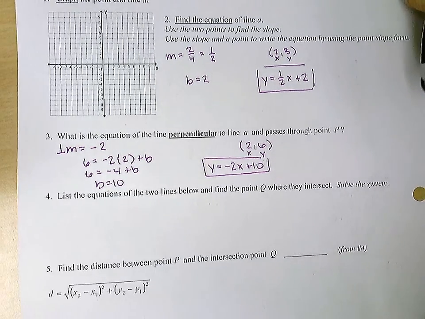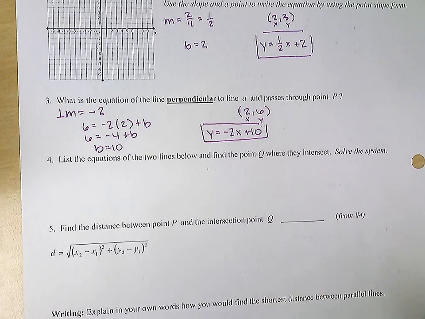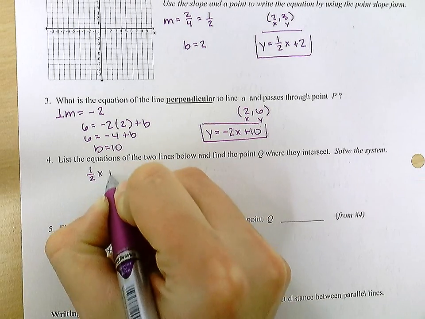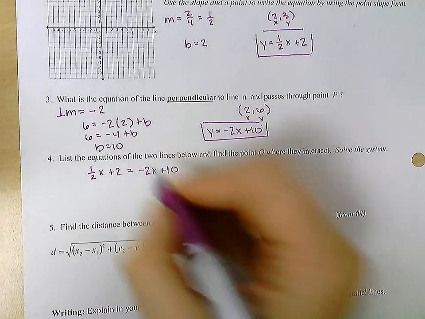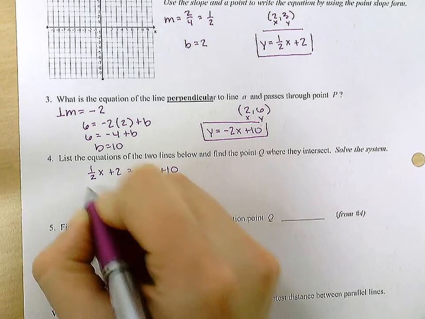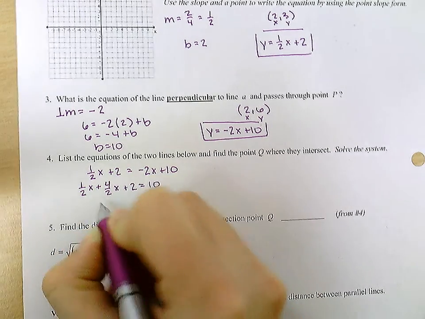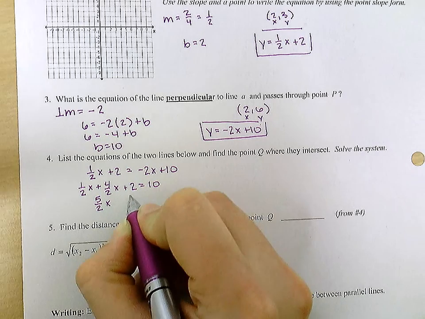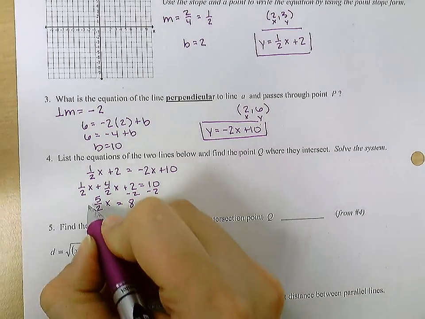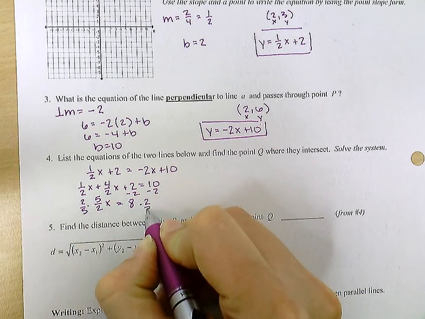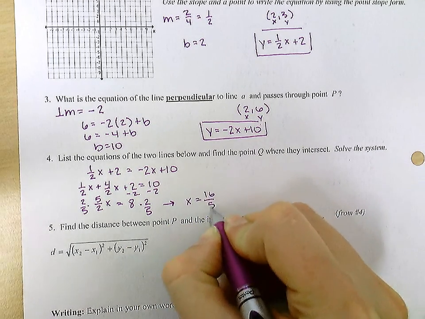Then I have to solve that system to see where they intersect. I am just using these two equations. You just set those equal to each other. We'll solve for x here. I'm going to add 2x, so that is just 4 halves x. So I get 5 halves x. Then subtract 2 to get 8. Multiply by the reciprocal to get x equal to 16/5.